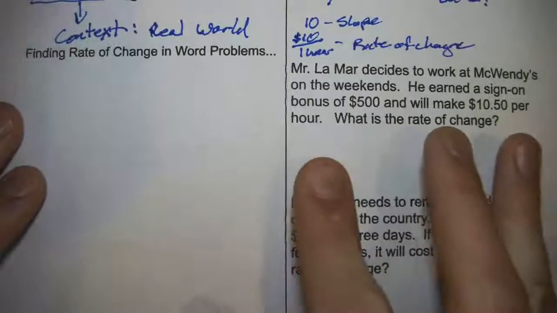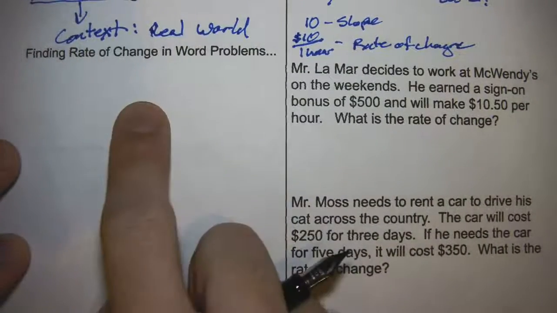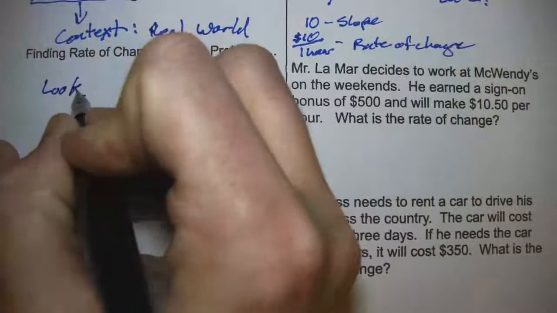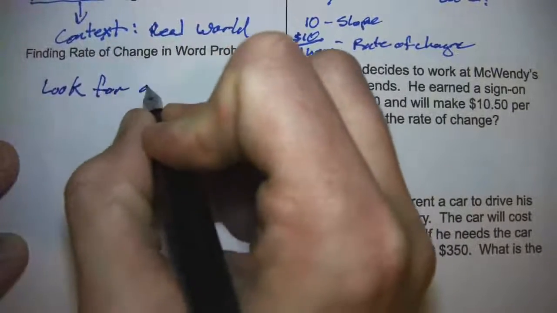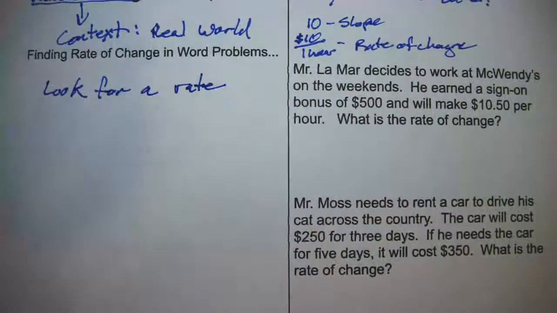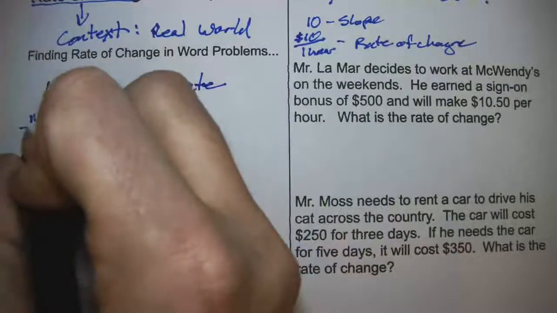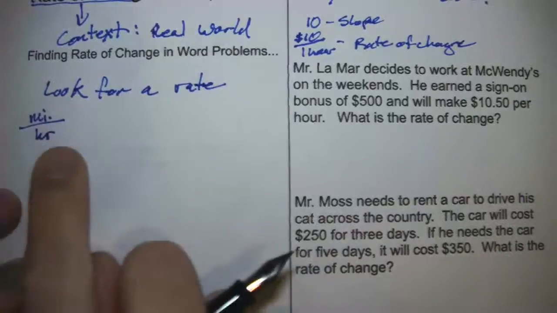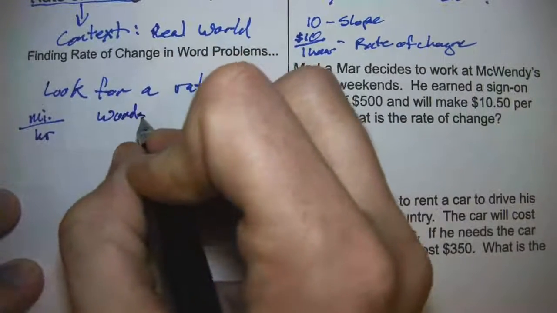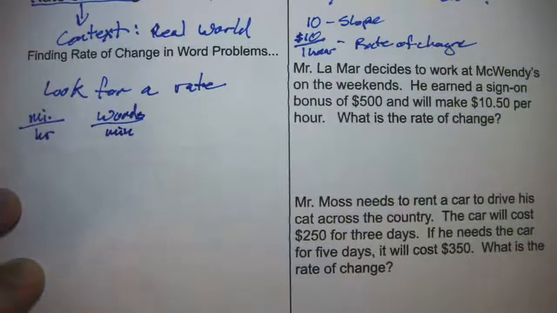All right. Some word problems are going to come right out and tell you. So the trick to finding it is simply look for a rate. And remember, rates come in lots of different forms. For example, I could talk about miles per hour, so that rate is a speed. I could talk about words per minute, okay? And notice that would be, say, like a typing speed.